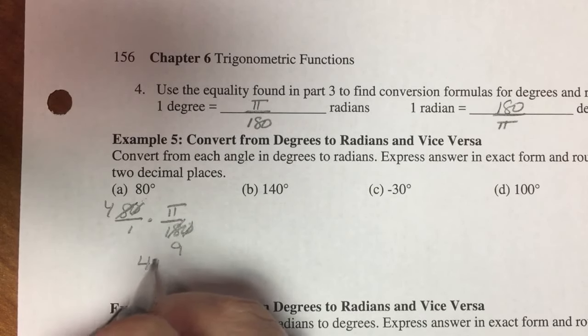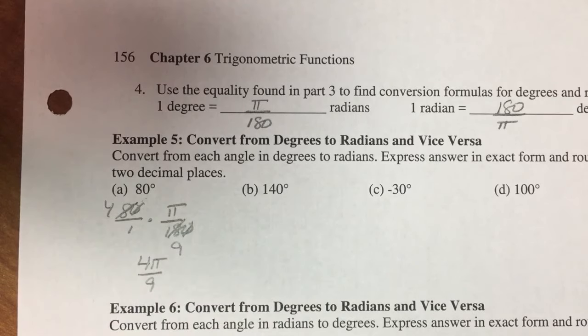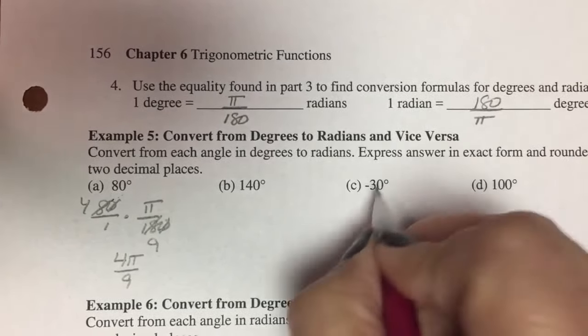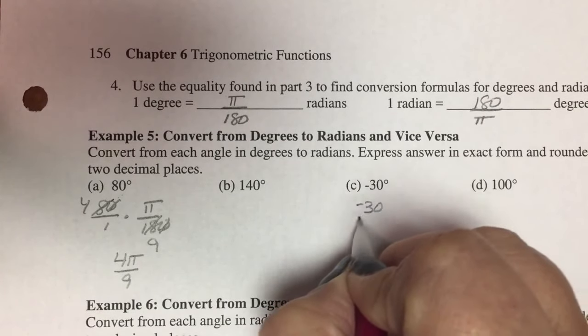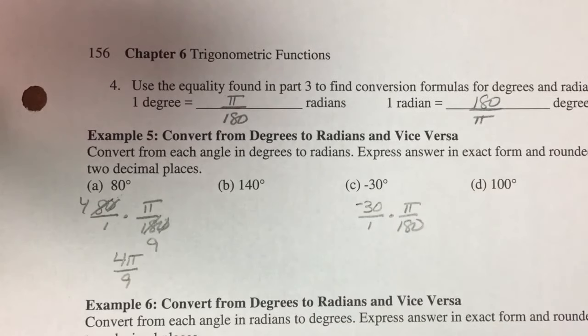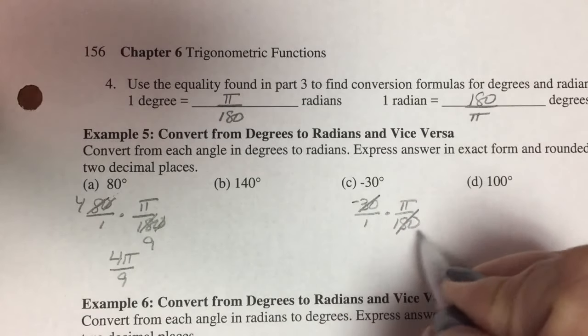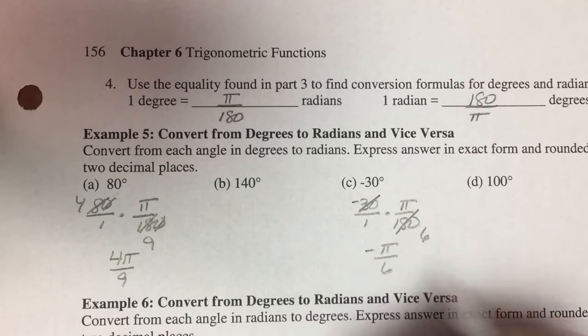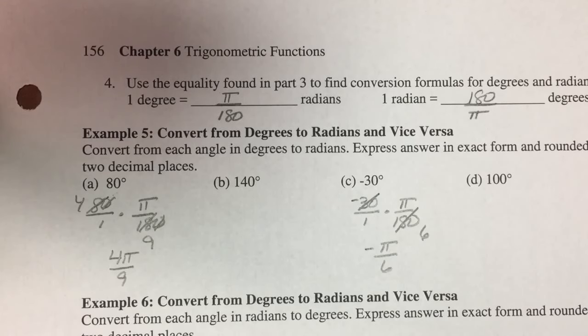You will get 4 pi ninths radians. Let's do the negative 30. If I take negative 30 over 1 and multiply it by pi over 180, 30 cancels into the 180 6 times, and it's negative pi over 6. So I'm assuming you can do B and D if you really wanted to.